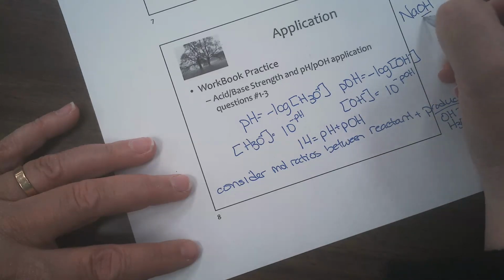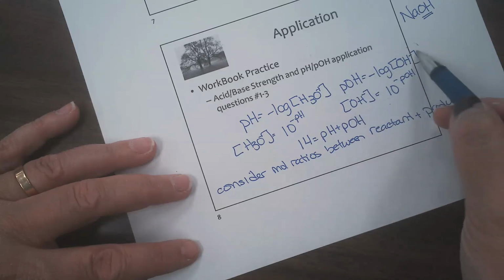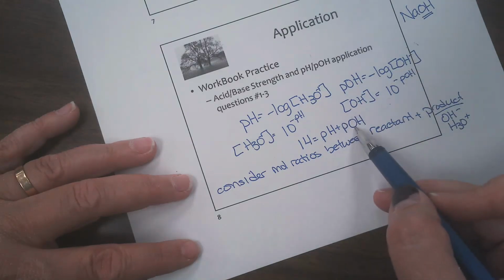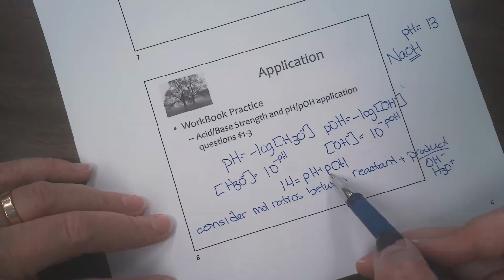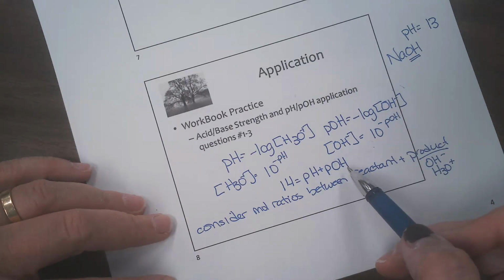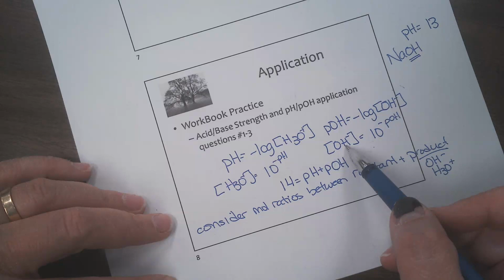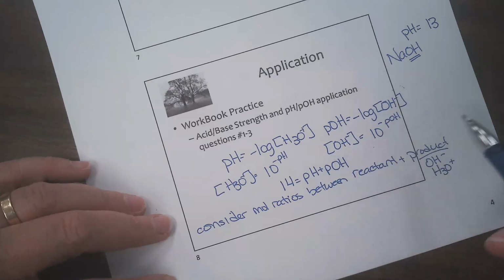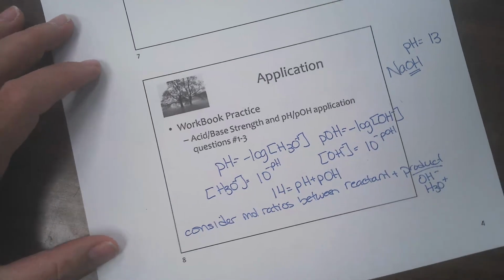If we're looking for hydroxide, we can only work with this piece here. You'll have to figure out what pOH is. You would have to go 14 minus 13, and we would get 1 for the pOH, and then we could figure out the concentration of the hydroxide ion. So just, those are the pieces you really have to pay attention to.